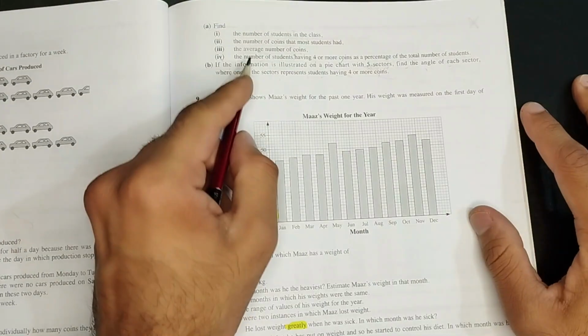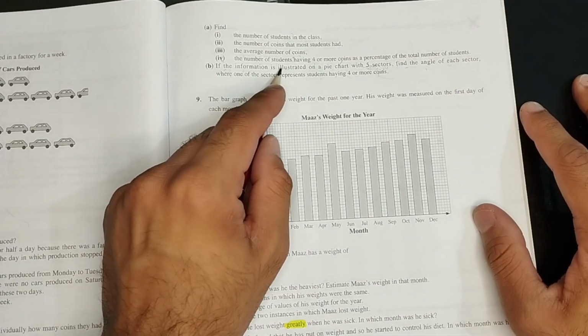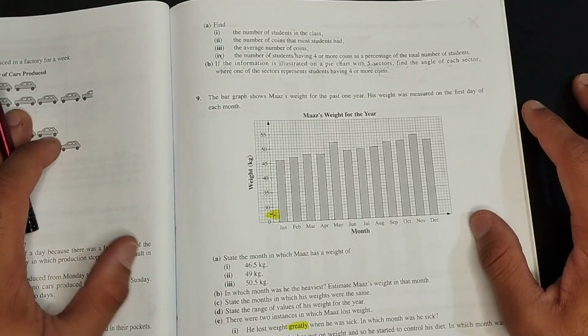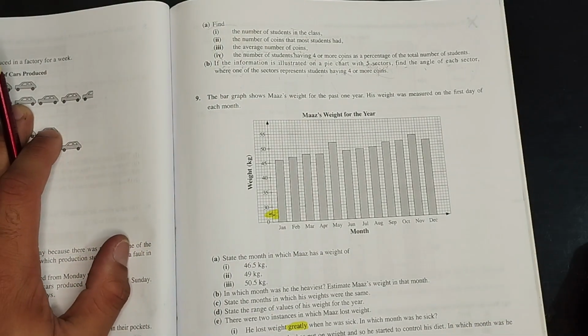Again, the question is not telling us to draw the pie chart. It is just saying that if the information is illustrated on a pie chart. It's not telling us to draw a pie chart. So we're not going to bother making a pie chart. We're just going to find the angles for each sector.